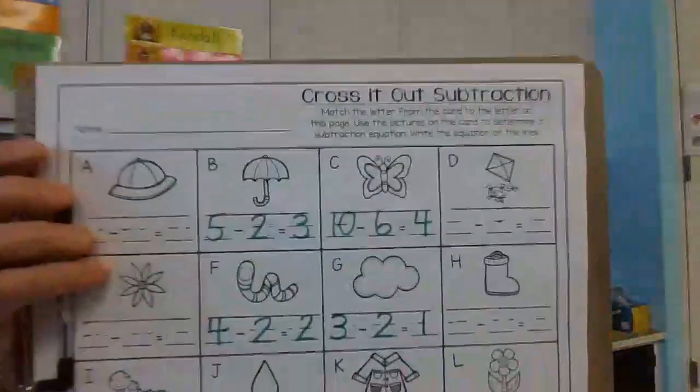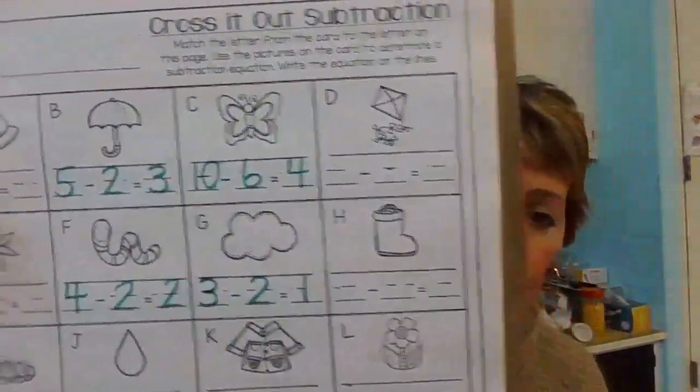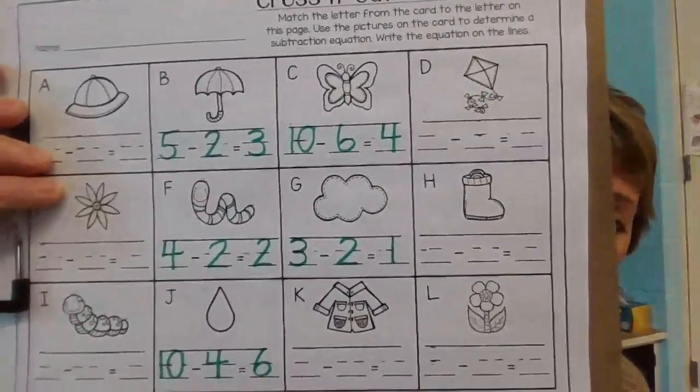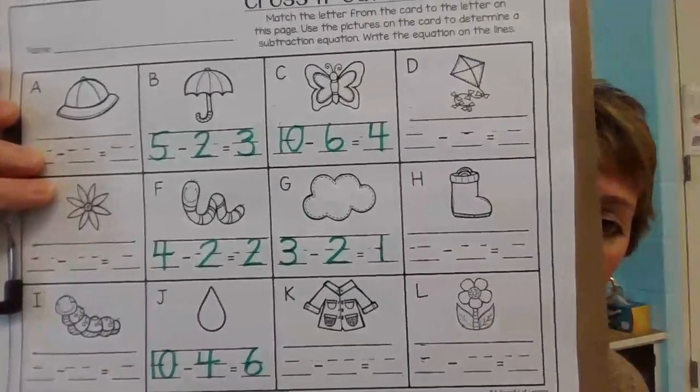Okay, I'm ready to show you mine. Do you have 4 take away 2 equals 2? If you do, you did it right.